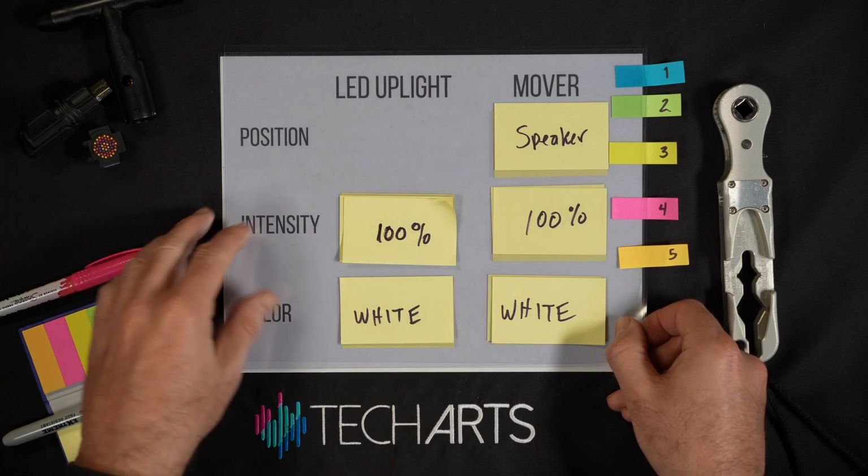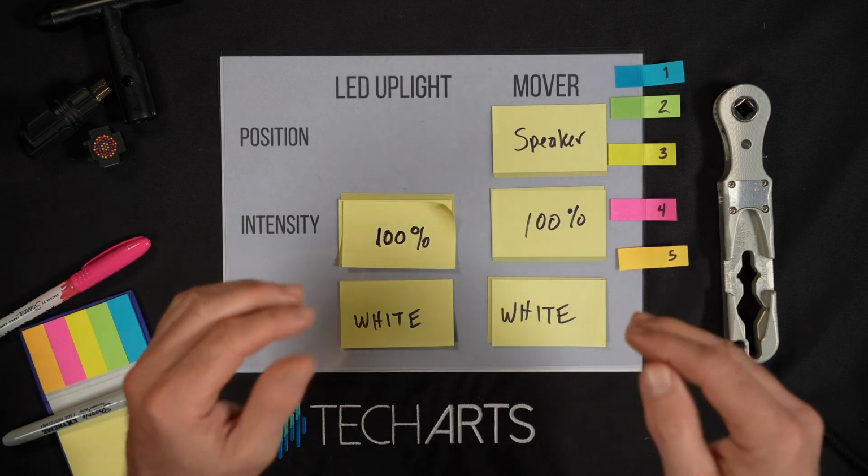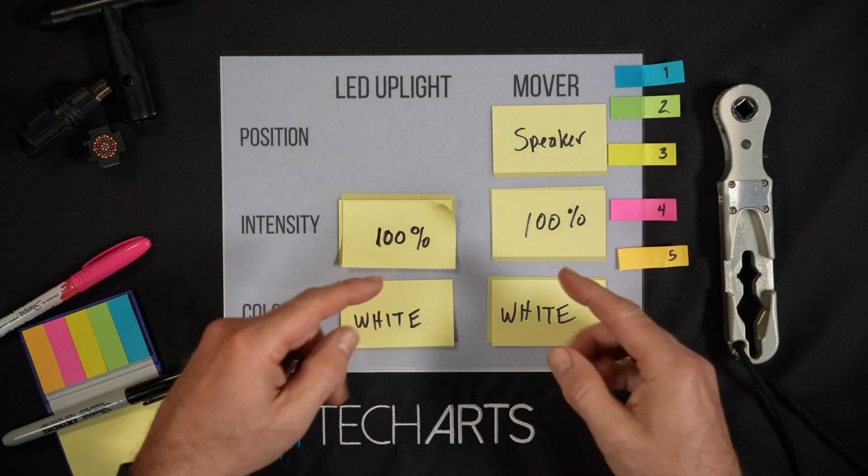So this is going to get you started, and if you understand these concepts, you are well on your way to knowing what you're doing and being confident. So get to it.